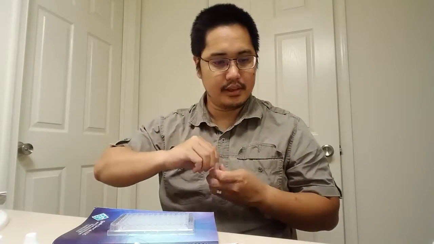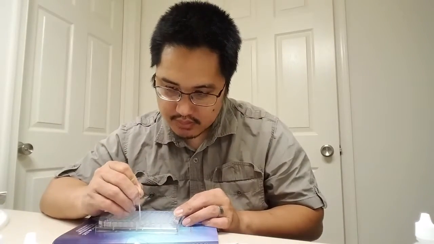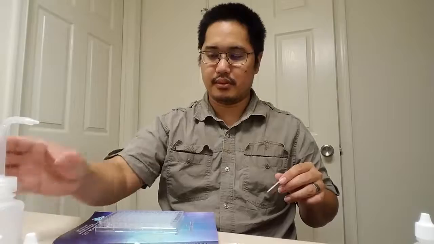All right. And I'm going to stir it. I can even use the toothpick a little bit. I'm going to douse this with some deionized, but distilled water.